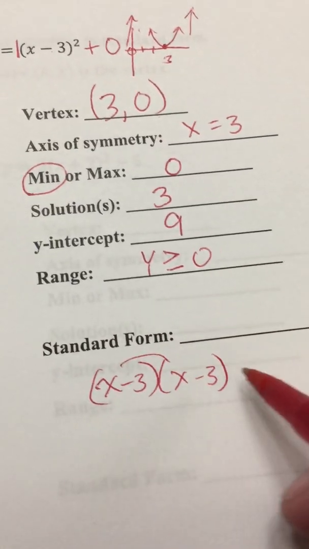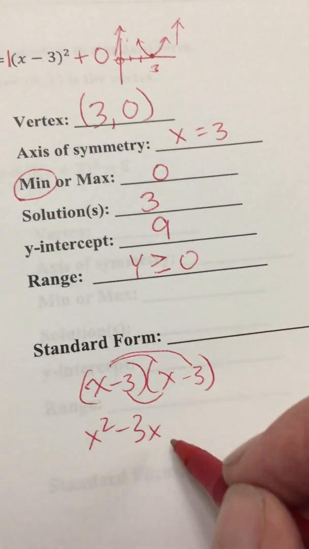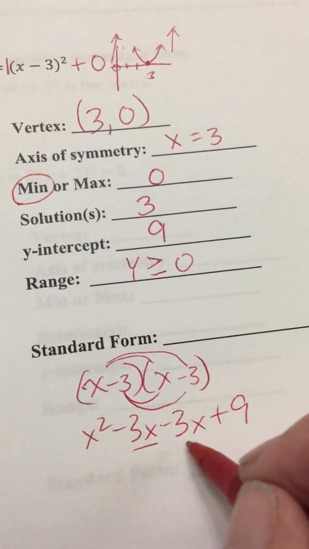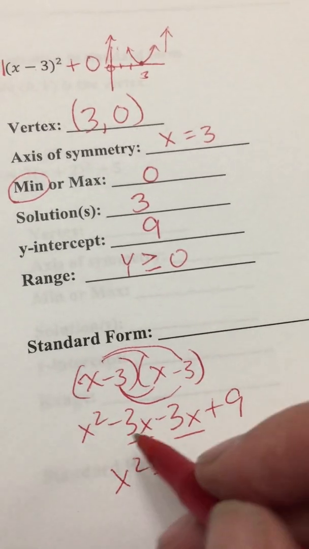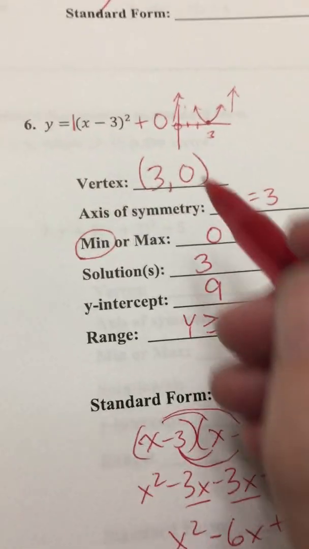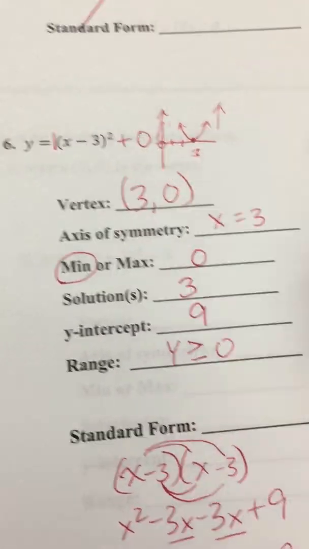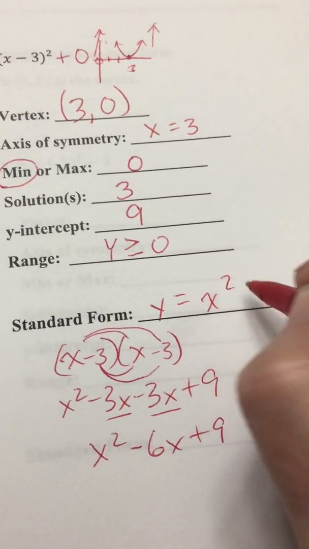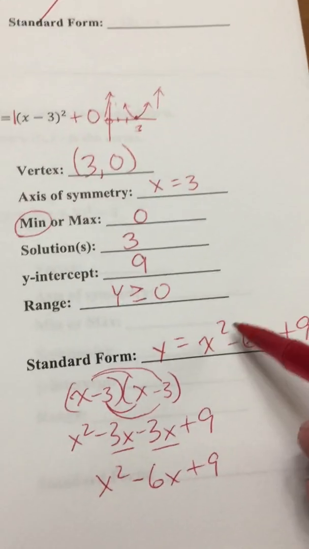So x times x, I'll write it down below, x squared. x times negative 3 is negative 3x. Negative 3 times x is another negative 3x. And negative times negative is a positive 9. These two middle terms come together, so now I have x squared minus 6x and plus 9. Negative 3 plus negative 3 is negative 6. And that was the only thing I had to do because there's a 1 sitting in front of it, and multiplying by 1 doesn't change anything. And I'm adding a 0 on the end, so that doesn't change anything. So this is y equals x squared minus 6x plus 9. There is my equation in standard form. And you can see that it's quadratic because there's an x squared in it. All right, so there's that part.